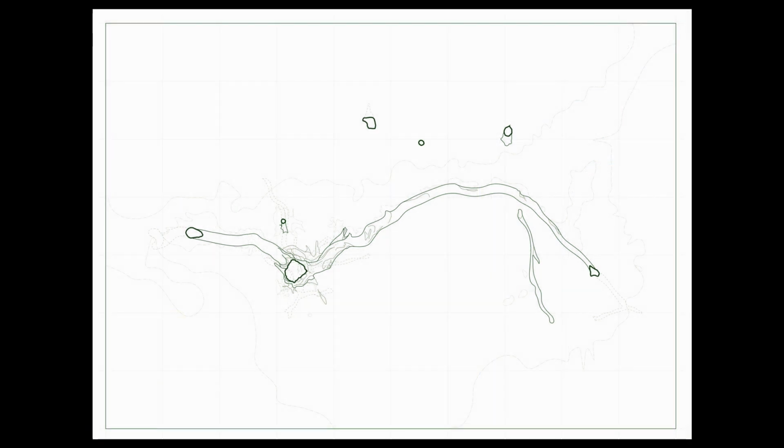So that was just a quick tutorial to go through how to draw out plans and sections from a 3D scan such as this and turn them into line drawings.